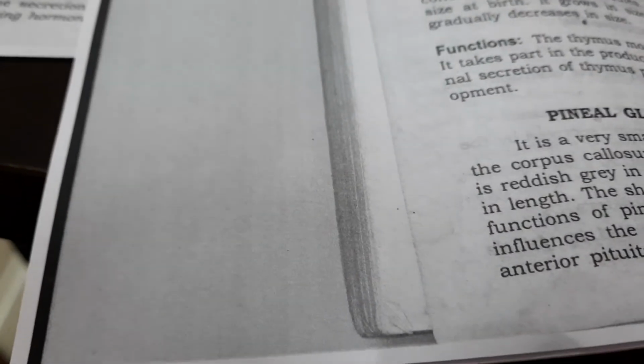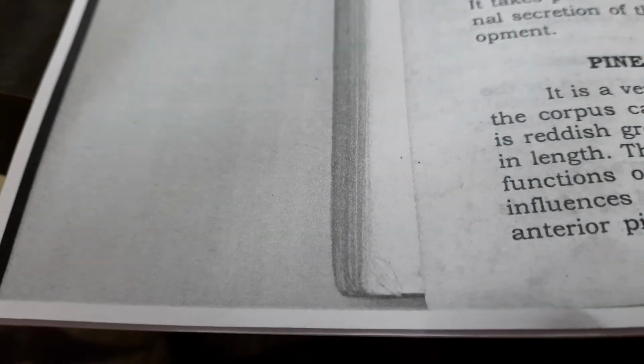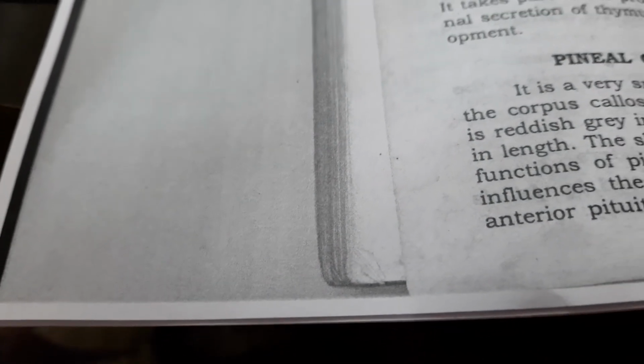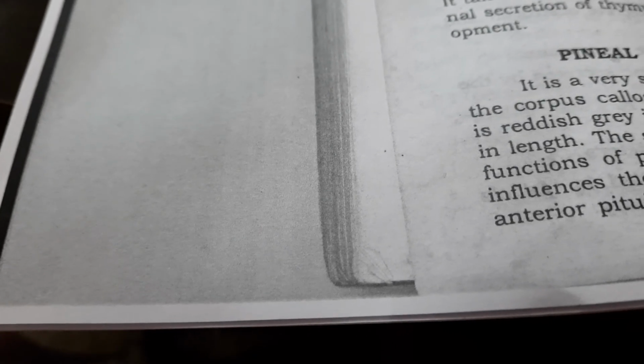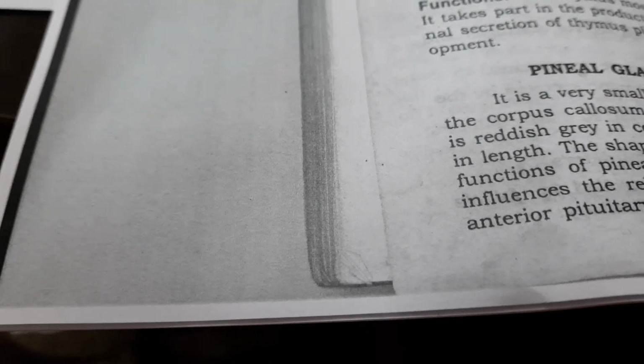So these are all the things for the endocrine system. Now I hope you have finished this endocrine system. So study well and prepare for your examination, and we will keep a viva also.